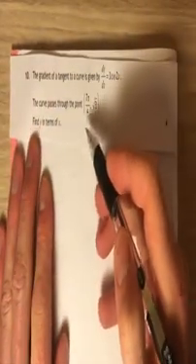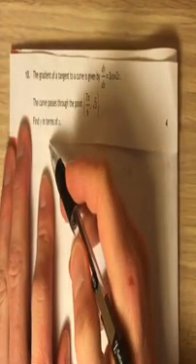Okay, question 10. The gradient of a tangent to a curve, dy by dx, equals 3 cos of 2x. The curve goes through a special point that looks incredibly messy. Find y in terms of x. Find my original equation, knowing that this is its gradient.